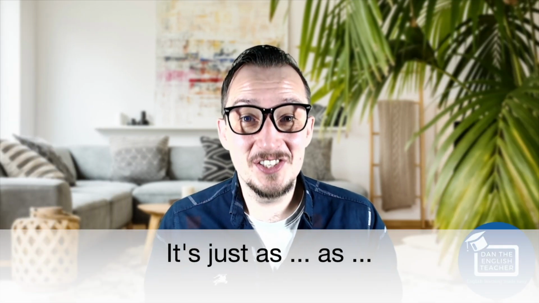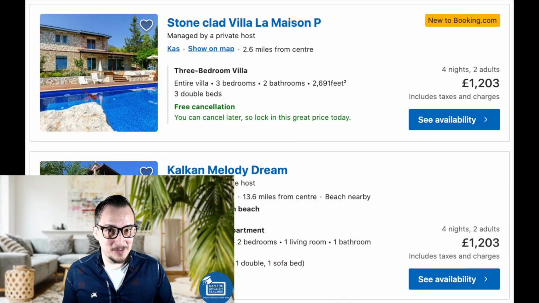Phrase number 3 uses the words, it's just as. We use this phrase when we want to compare 2 things that are very similar or the same. So let's go back to the example of the hotel, and let's now compare the price of 2 hotels.